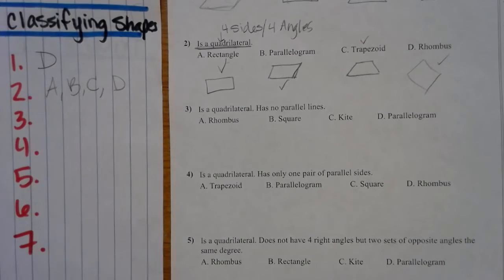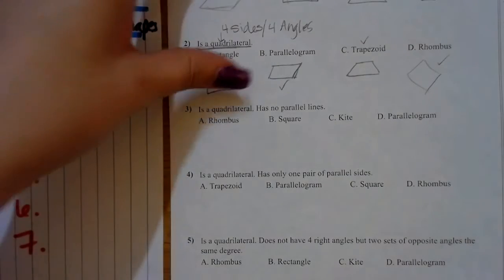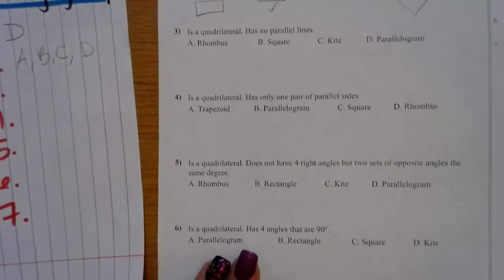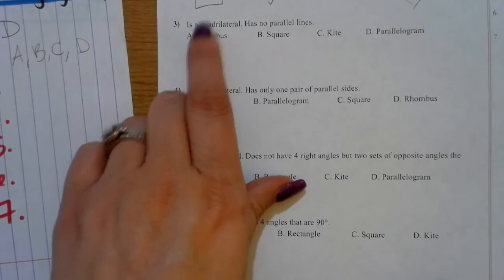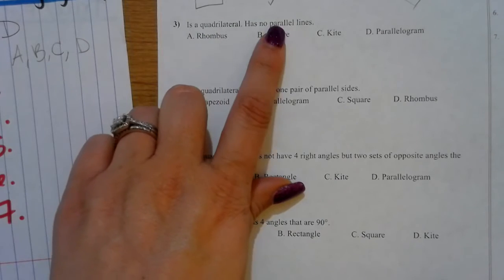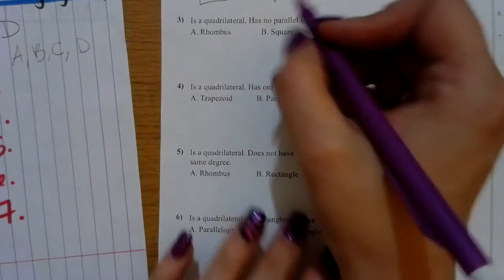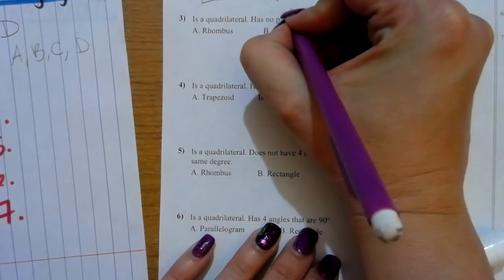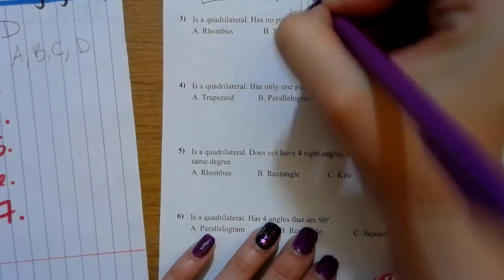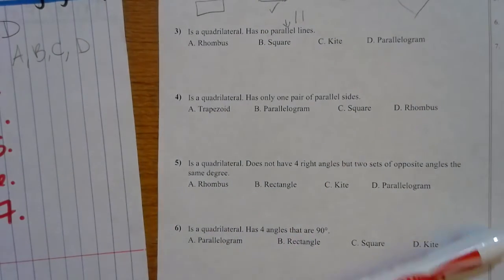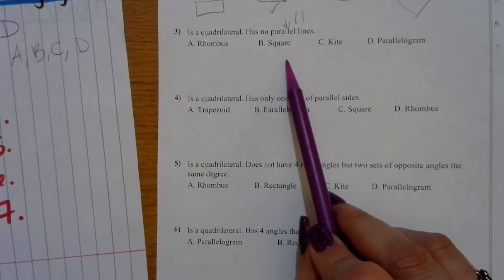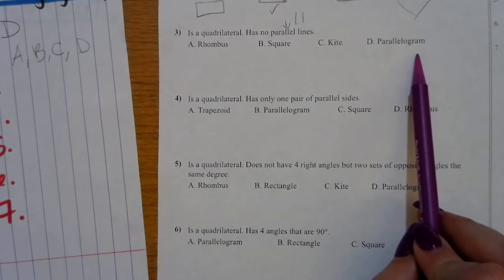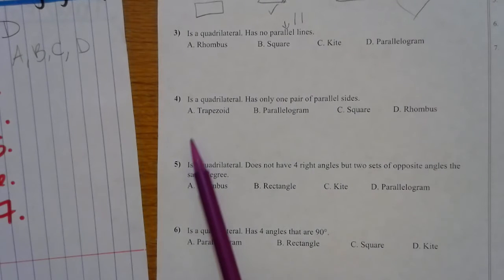So I'm going to show you all the rules, and you're going to answer 3 through 7. Number 3 says, is a quadrilateral, has no parallel lines. So quad means 4, no parallel means they're never going to touch. Like the L's in parallel, they never touch. Okay? So a rhombus, a square, a kite, parallelogram. Question 4.